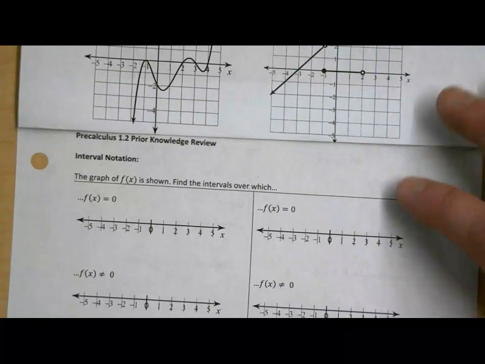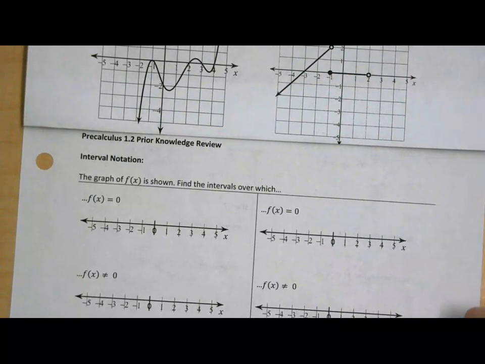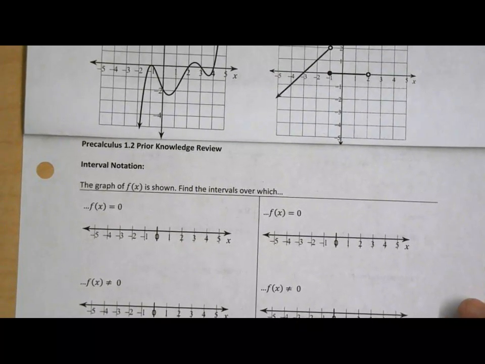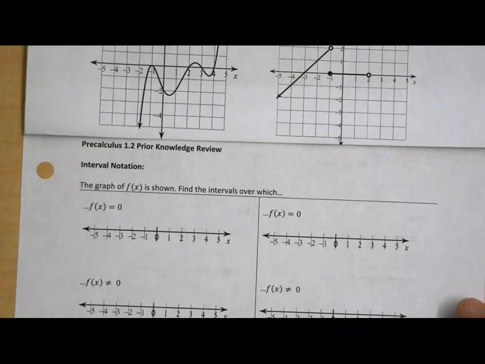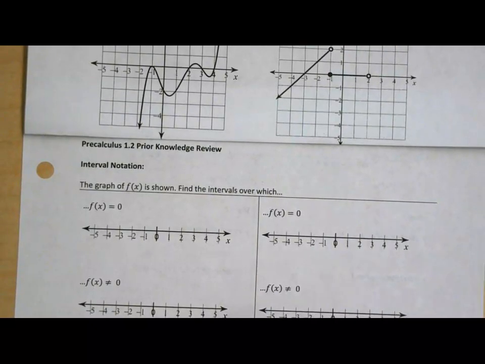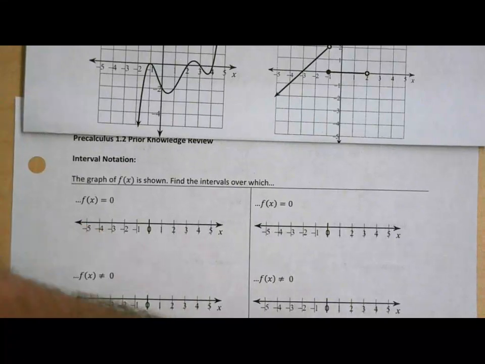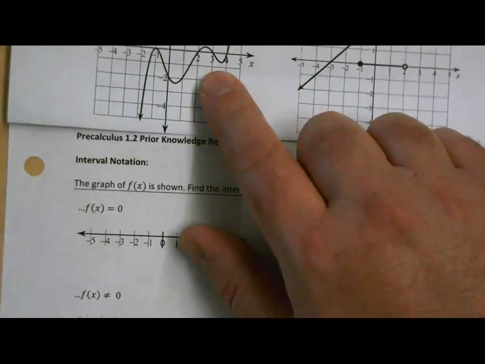So day one here, this says prior knowledge, but I don't want you getting freaked out if you see some stuff here that you've never seen before. We're going to do some pretty intense problems, analyzing some graphs of functions. Our main goal, though, is to make sure that we're really comfortable with interval notation, and then to start reviewing some important stuff with functions. So we're going to focus on this graph on the left for right now.